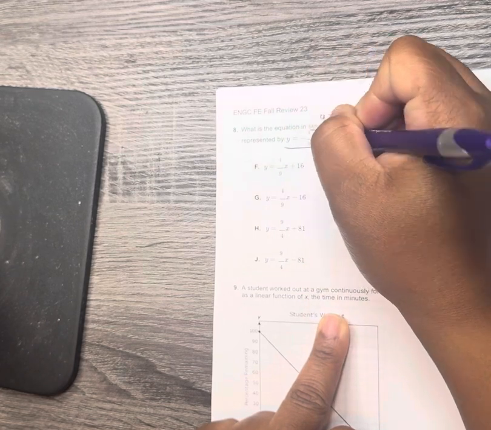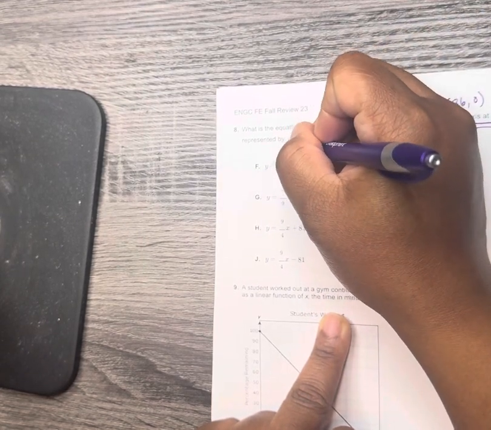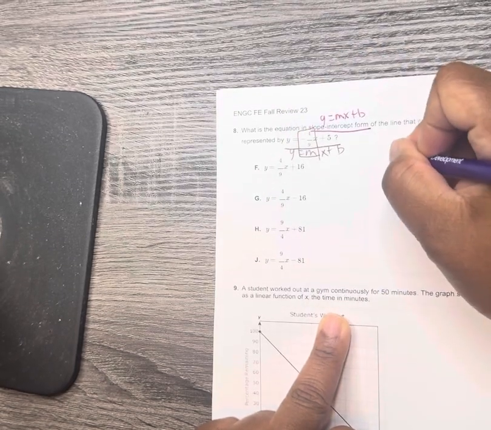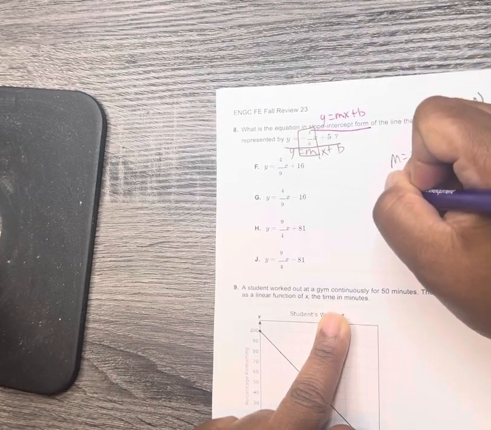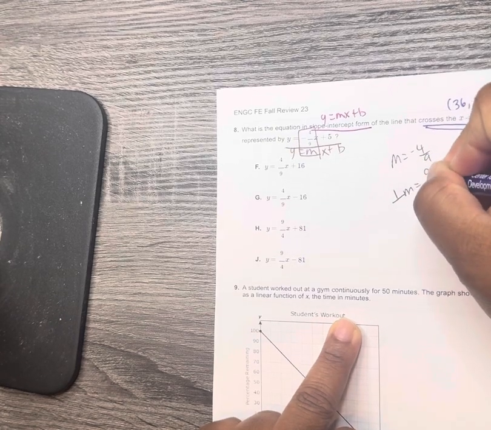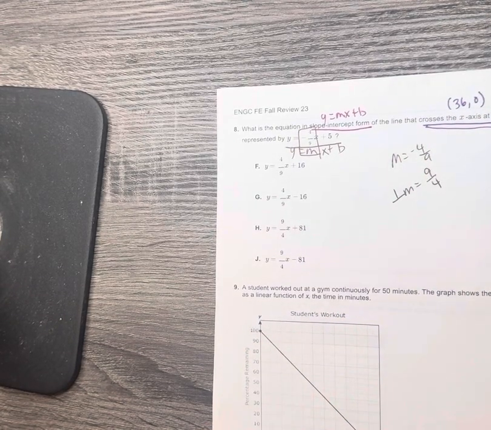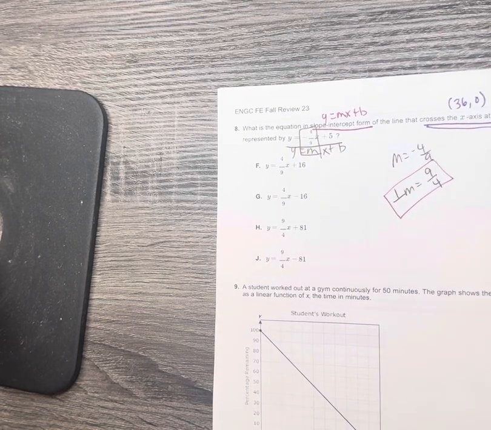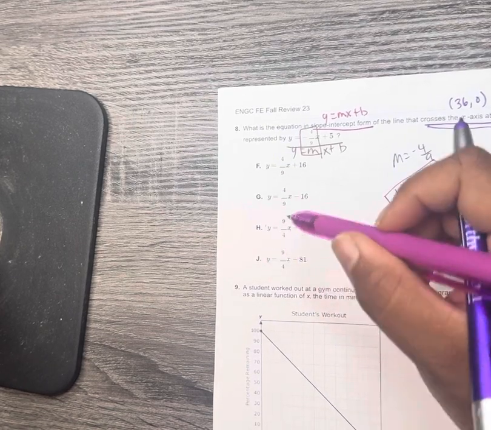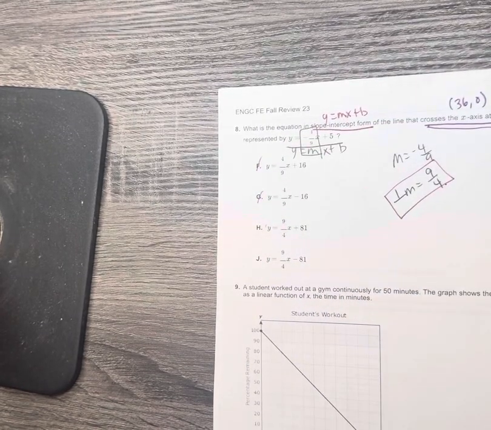to this right here. Now remember, this is in the form y equals mx plus b. So the slope here is -4/9. So the perpendicular slope is the opposite, meaning change the sign to positive, and reciprocal, which means flip the fraction. So 9/4. So we got our slope. And which one of these answer choices has a slope of 9/4? Only H and J, so we can cross out the others. And now we have to figure out which one of these has the point 36, 0.